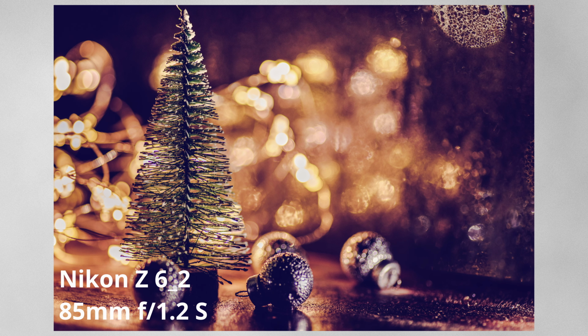What I have done is I have used a miniature tree, and with the help of some LED lights I was able to illuminate it from the background, and I think I was using probably a very small strobe or LED light, and I added some sprinkles of water to create that kind of a night scene effect. And this is really one of my all-time favorite festive photos which I have clicked.